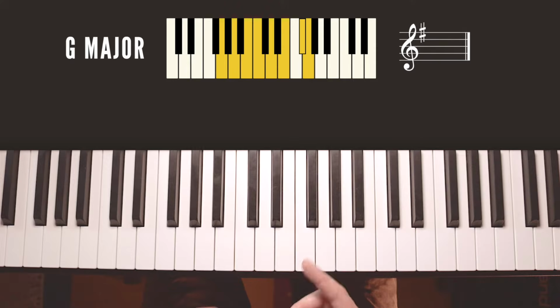So for G major, we start on G, and that's all the white notes apart from F, where we use F sharp instead. Using F natural, the white one, would mean that we're no longer following the major scale pattern that we started from G, and it would sound different. So with those notes, we can do anything we want.